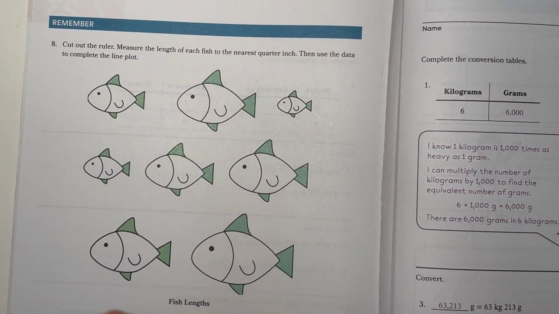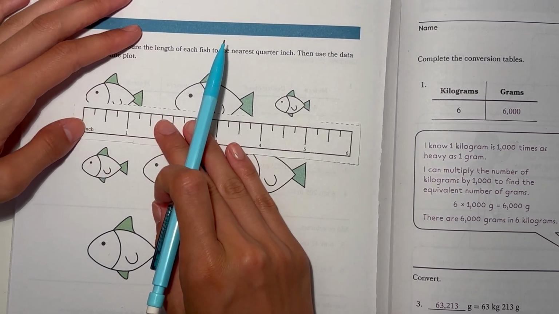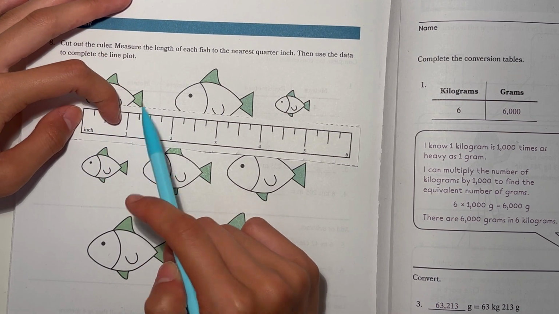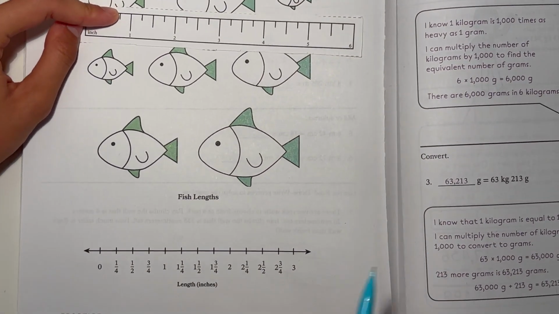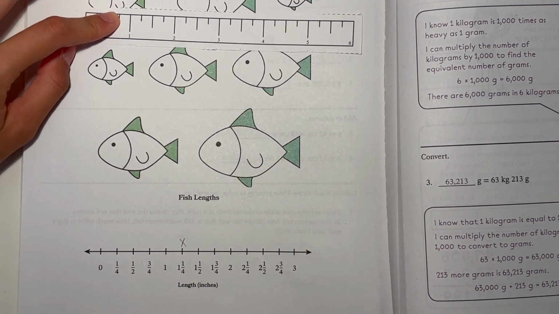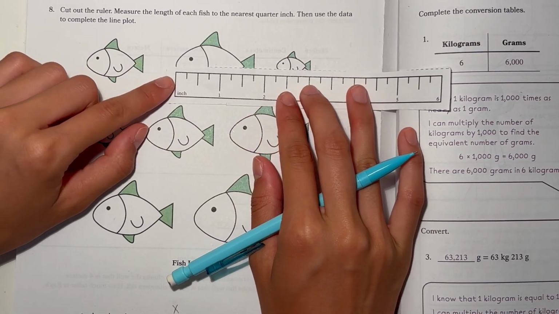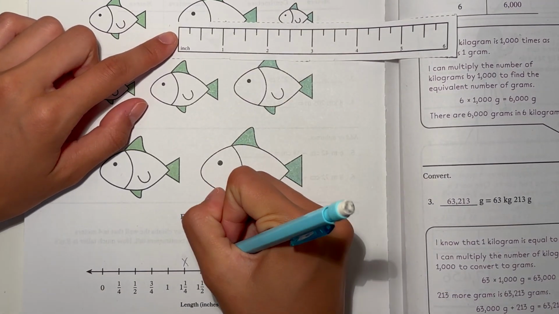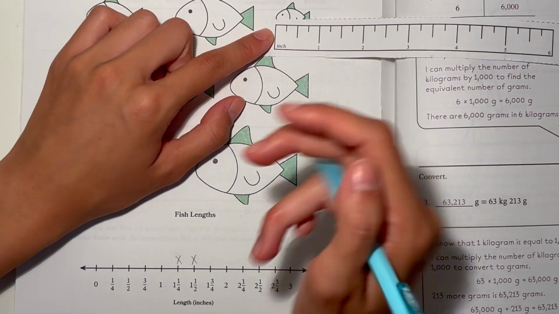And now measure to the nearest quarter inch. So they've given us the quarter inch. So our first fish always start at 0. It's up to here, which is 1 1/4. So we find 1 1/4 on here, and we put an X over it to mark it as 1 fish. So we plot it on the line plot. Now this next one is about 1 1/2. So we plot it here. This one's 3/4.